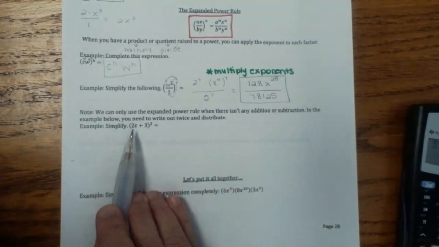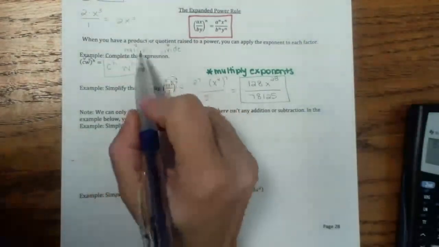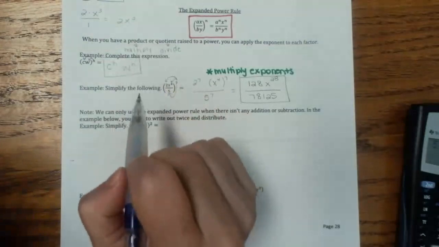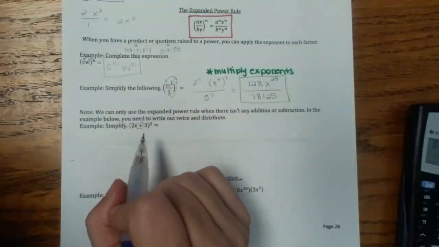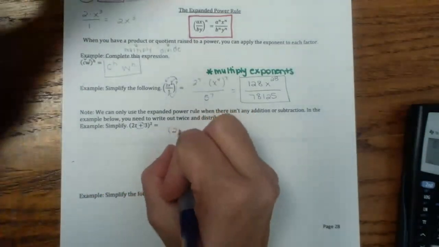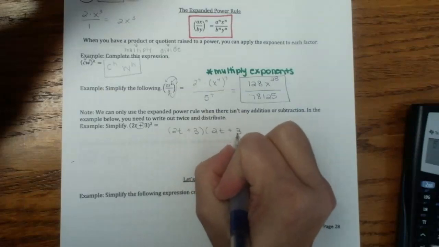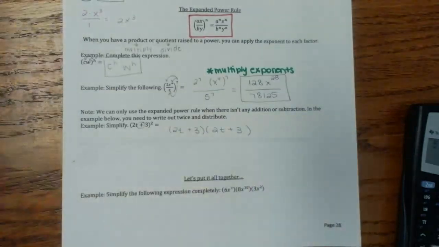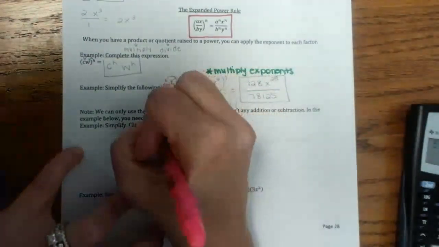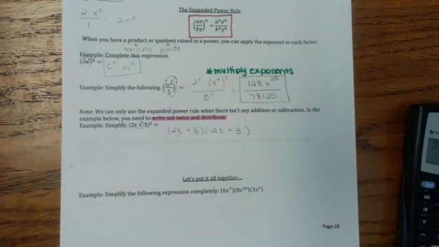So here we have to simplify 2t plus 3 squared. Here we didn't have any adding or subtracting, so it wasn't an issue. Here, because of that plus sign, I have to write it out twice and then distribute. So we have 2t plus 3 times 2t plus 3. So we wrote it out twice. Let me get a highlighter to highlight that. So you have to write it out twice and then distribute. So you wrote it out twice, and now we're going to distribute.